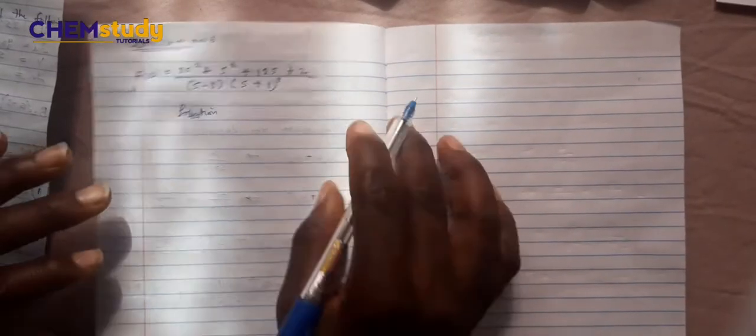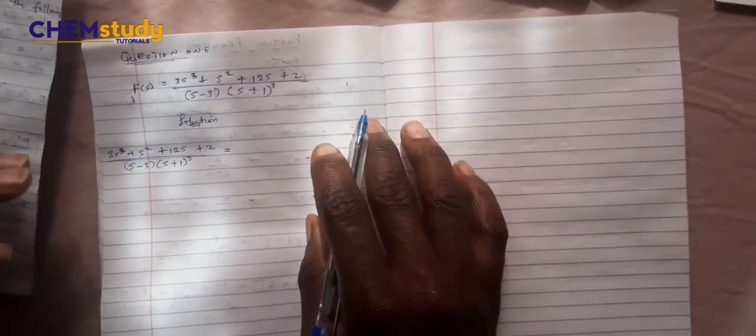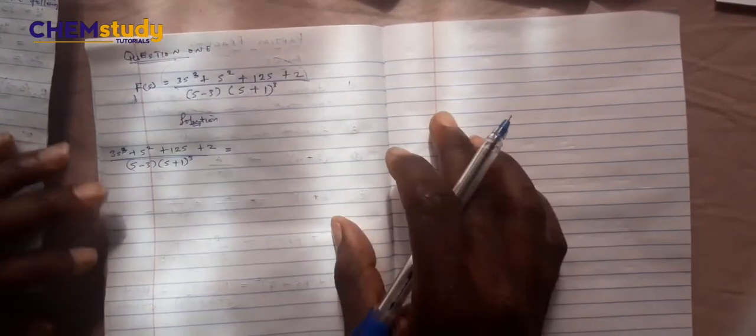Now, from the rules of partial fractions I listed, just follow this step by step, the way I would solve it. The first thing you do, this exact question, you write it here: 3s cubed plus s squared plus 12s plus 2 over s minus 3 times s plus 1 cubed. So just follow this step by step like I'll be doing.